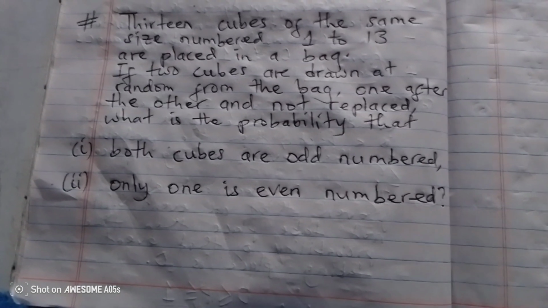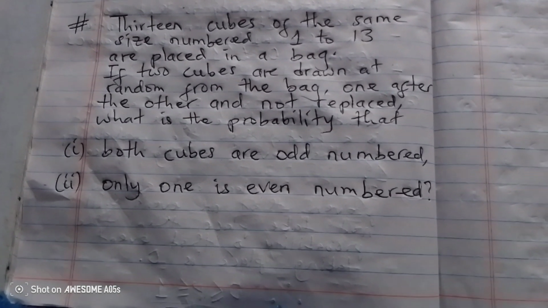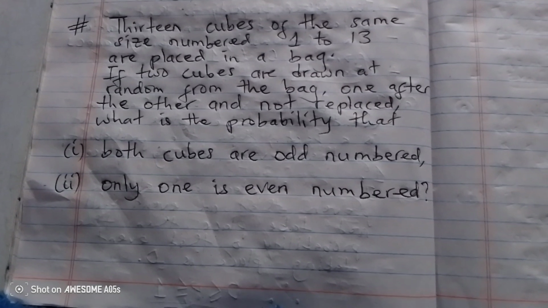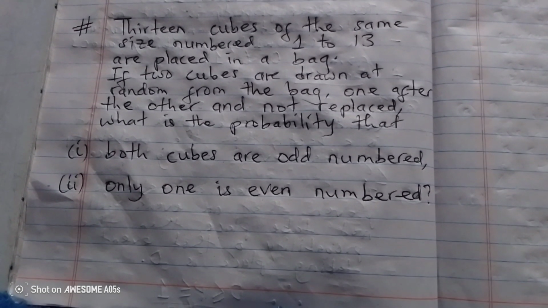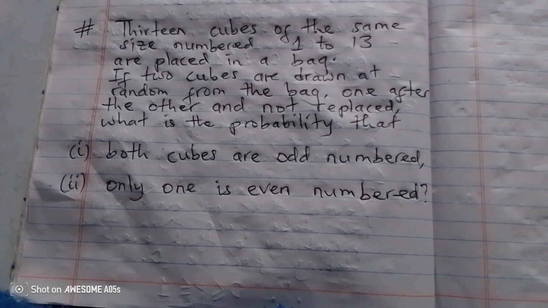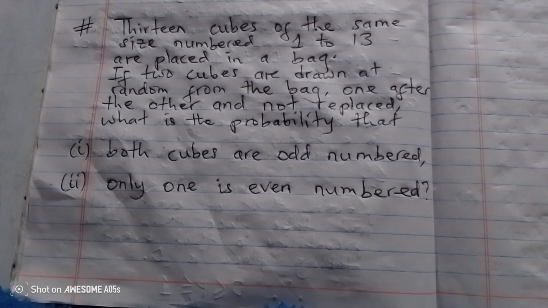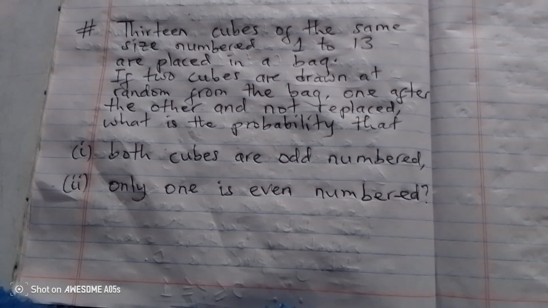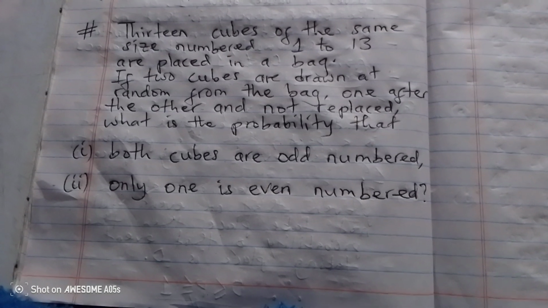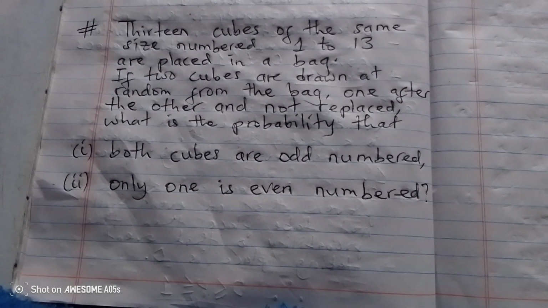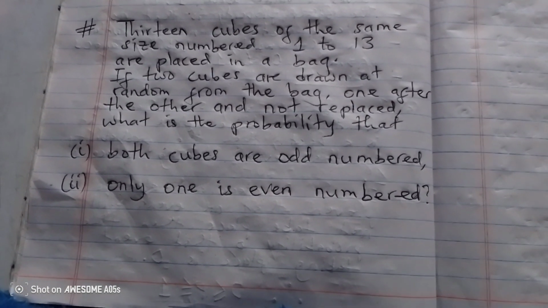Or in short, an odd number is a number which when divided by 2 gives you the remainder 1. Then an even number is a number which when divided by 2 gives you the remainder 0. So that is the difference between the two numbers.